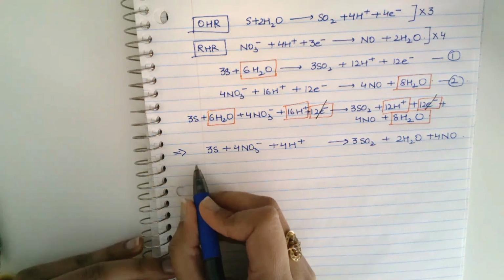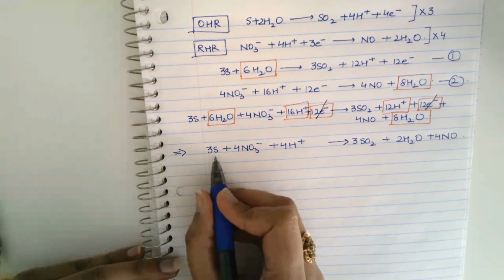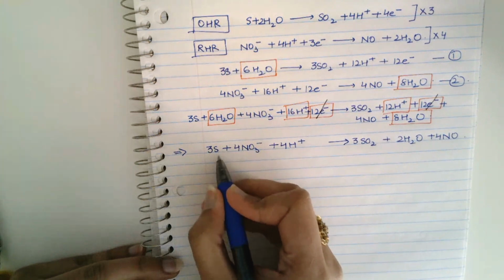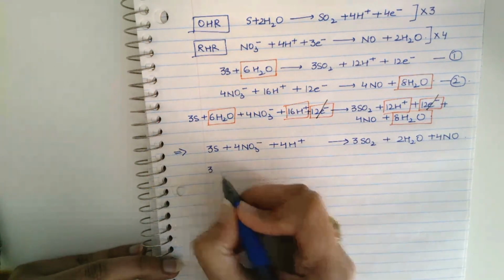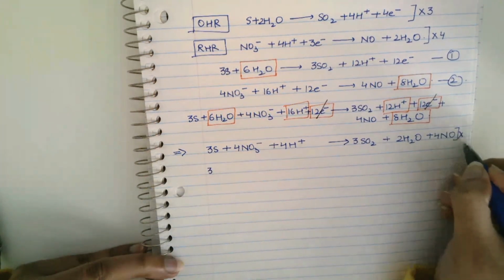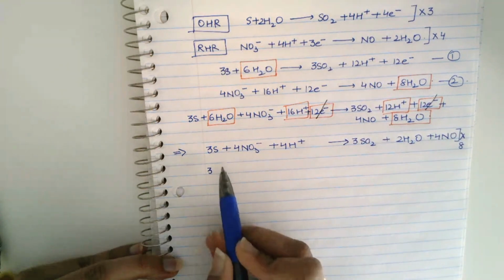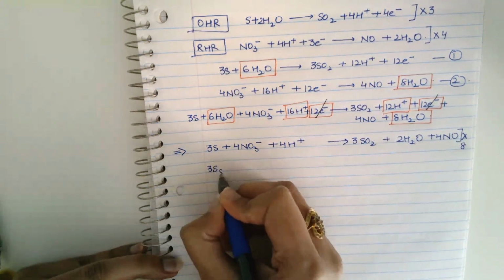Now this is the entire equation that is balanced, but one thing we have to do: as the sulfur is having 3 molecules, we will multiply the whole equation by 8 so that we can get sulfur as 24.